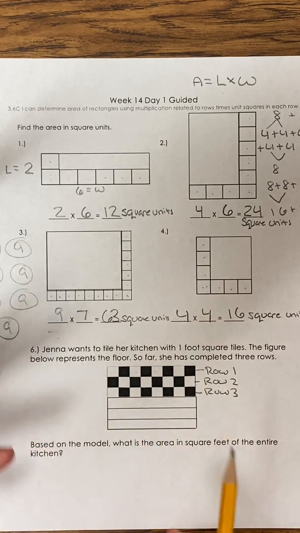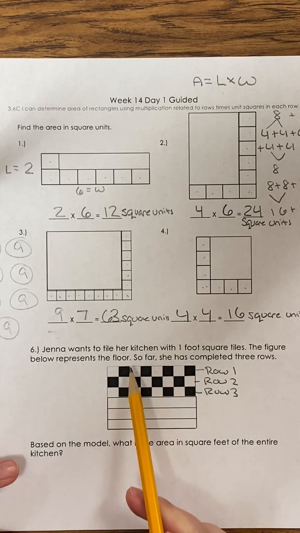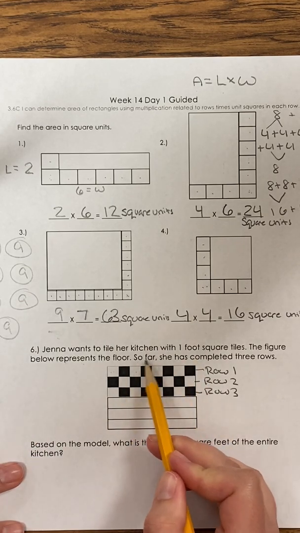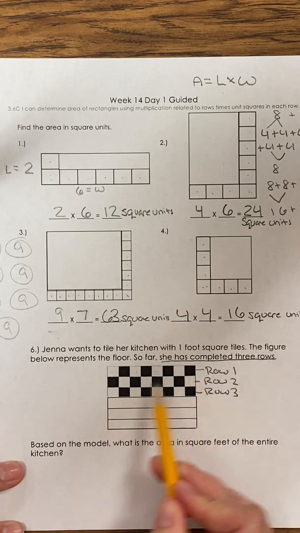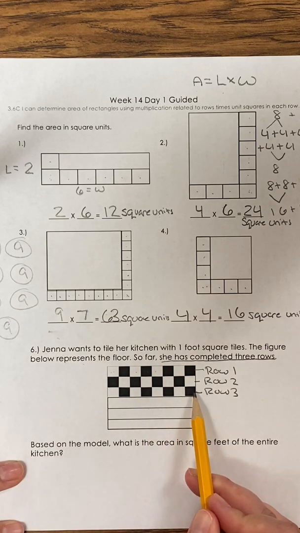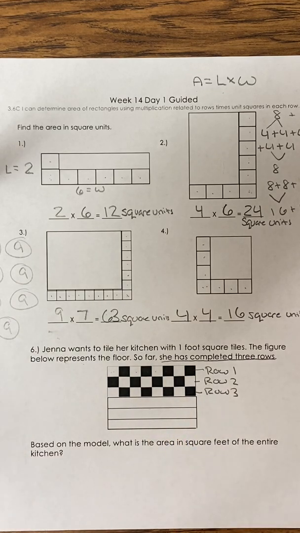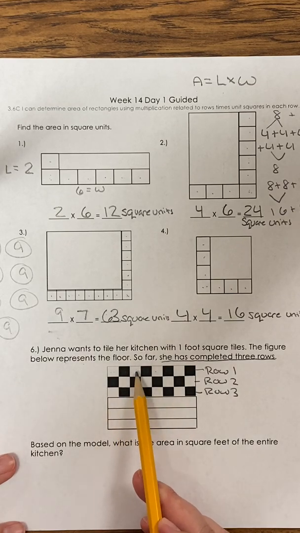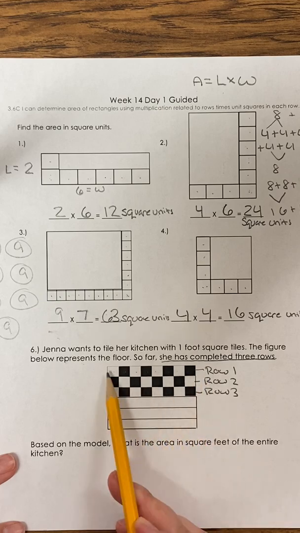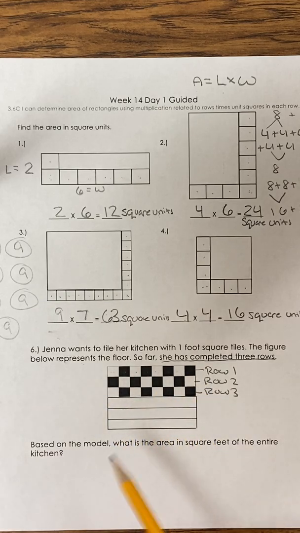So I don't want the colors to confuse you because as it says right here, so far she has completed 3 rows. So 1, 2, 3 rows of tiles were completed, but they were in a color coordinated design. So we have white and black squares included in each row.